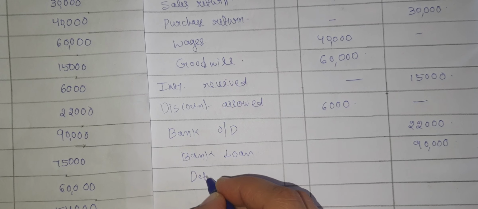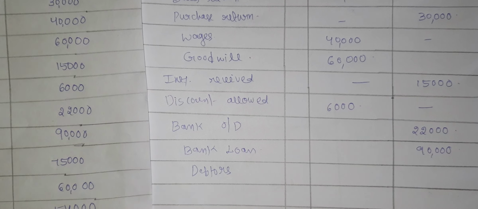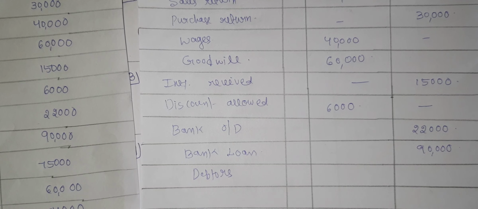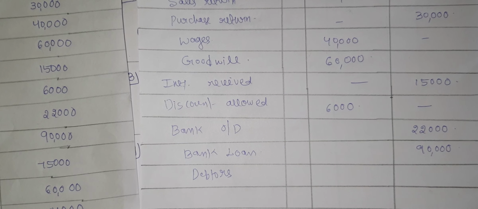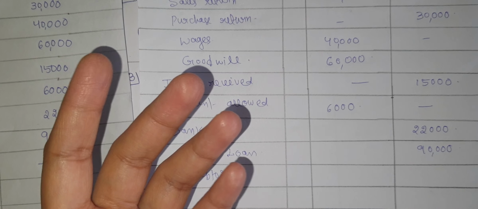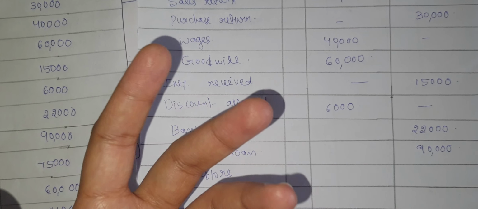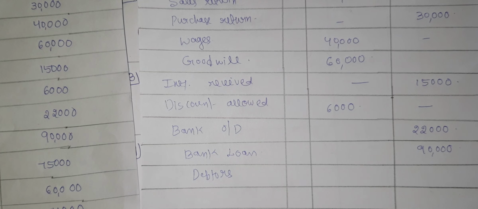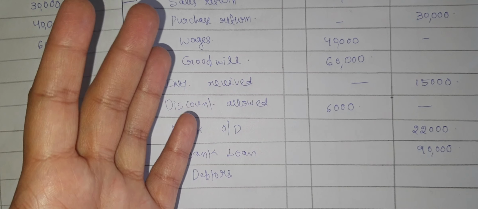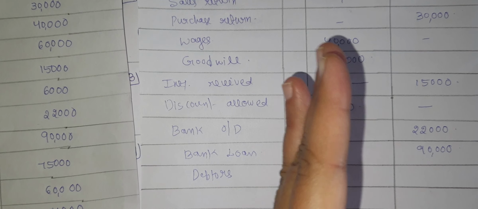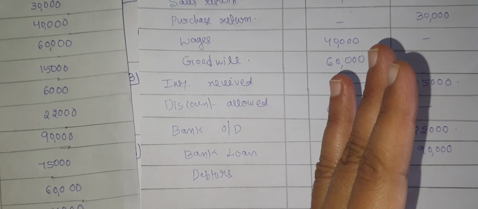Next one, debtors, that is rupees 75,000. Debtors we also call accounts receivable. They are the individuals or businesses that owe money to the company, due to credit sales. That is important.